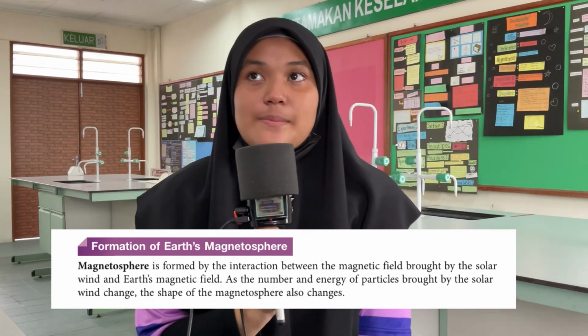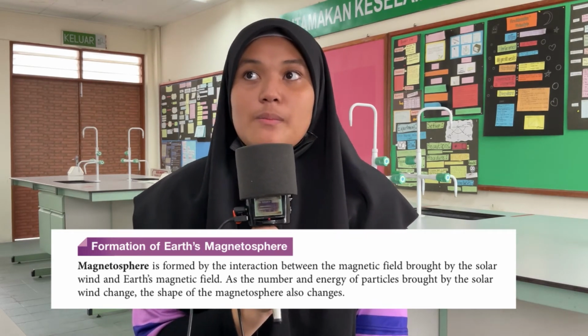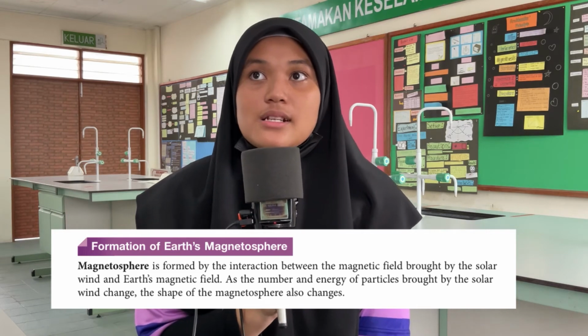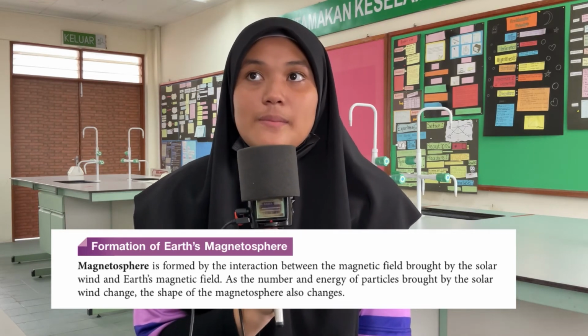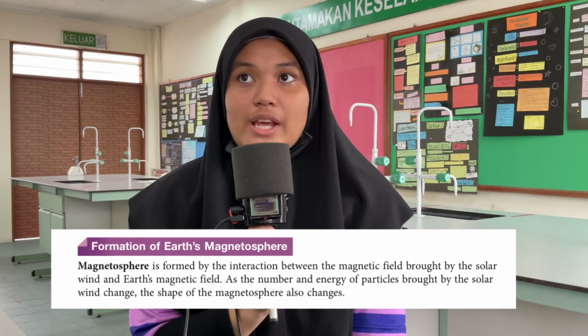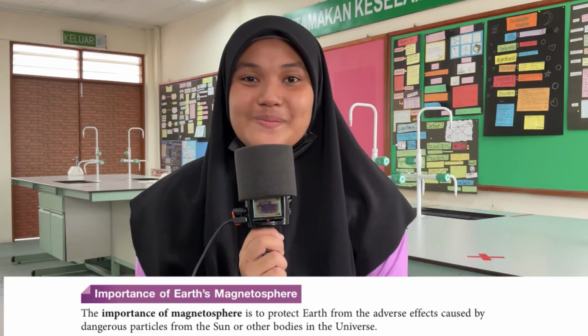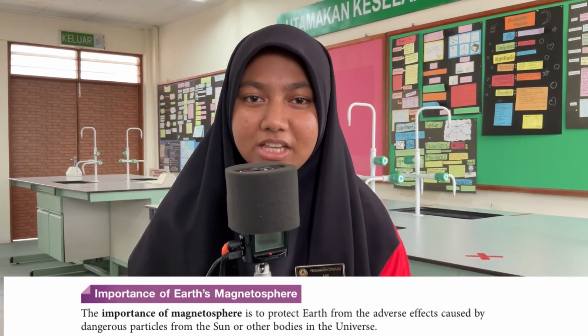Formation of Earth's magnetosphere. The magnetosphere is formed by the interaction between the magnetic field brought by the solar wind and Earth's magnetic field. As the number and energy of particles brought by the solar wind change, the shape of the magnetosphere also changes. Importance of Earth's magnetosphere.